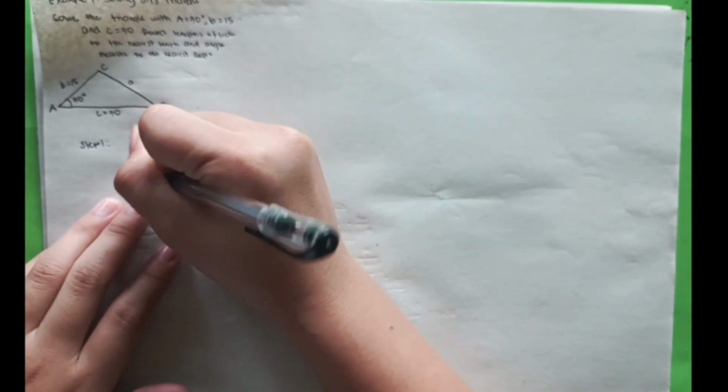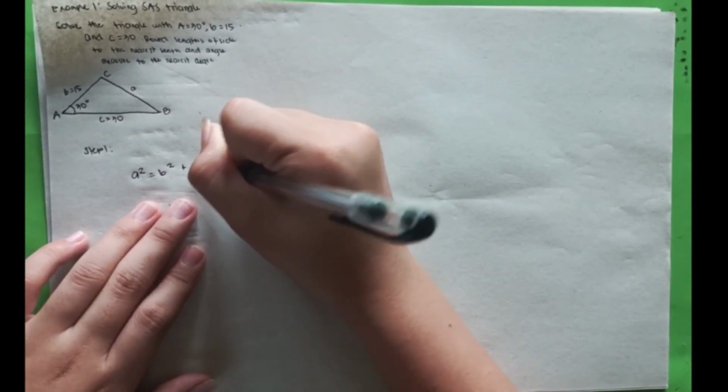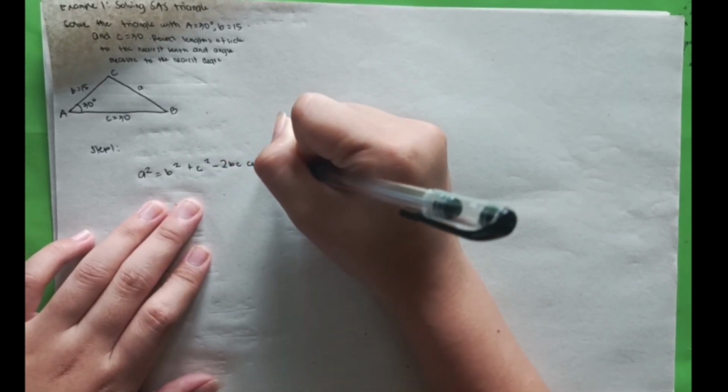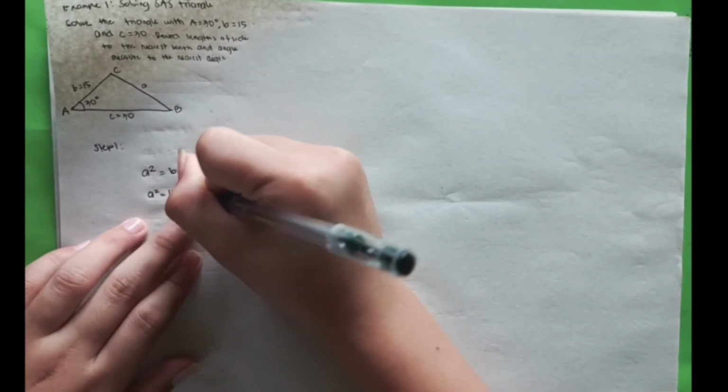Example number 1. Solving an SAS triangle. Solve the triangle with angle A equals 30 degrees, side B equals 15, and side C equals 30. Round the lengths of sides to the nearest tenth and angle measures to the nearest degree. First, since we are given two sides and an included angle, we will apply the 3-step procedure for solving an SAS triangle. Step 1. We will use the law of cosines to find the side opposite the given angle, so we will apply the law of cosines to find A.